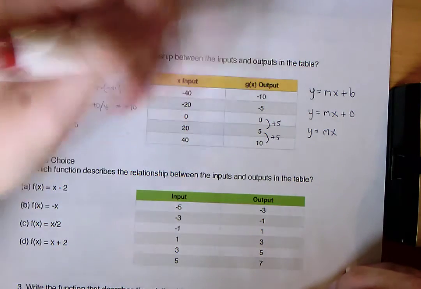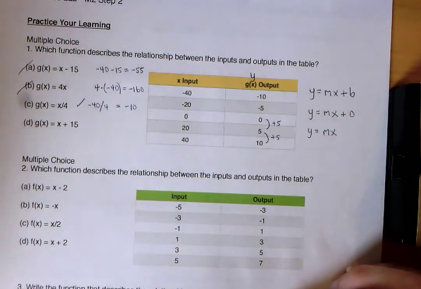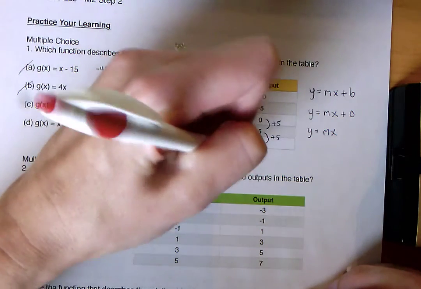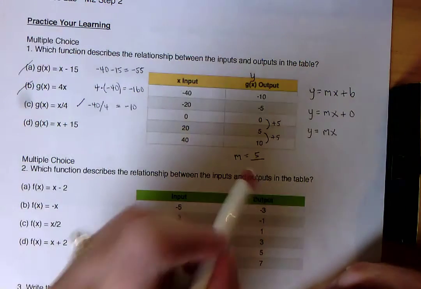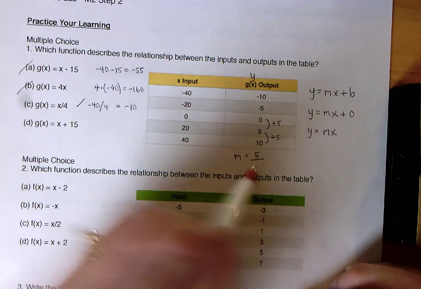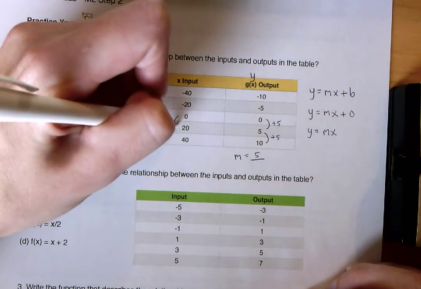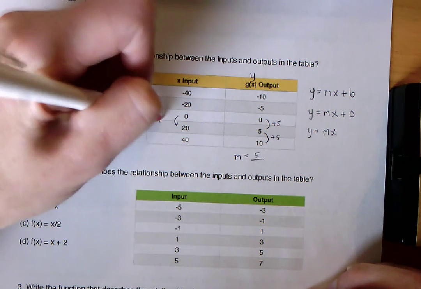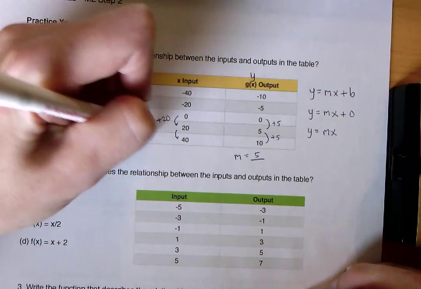So that tells me, remember, slope is the change in y divided by the change in x.